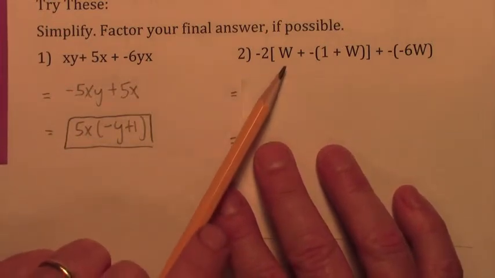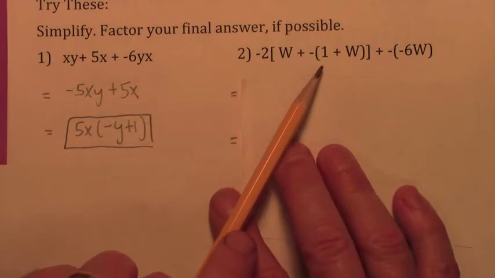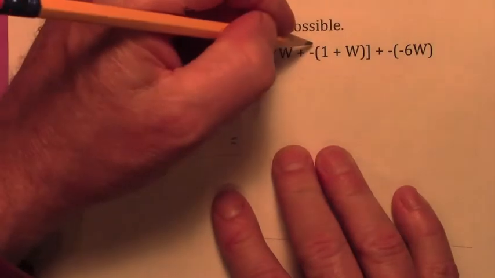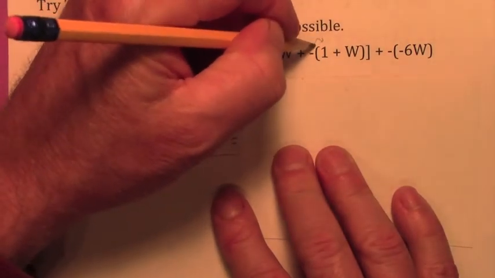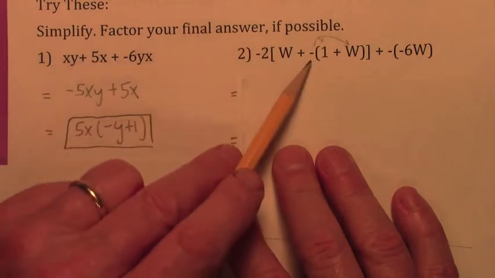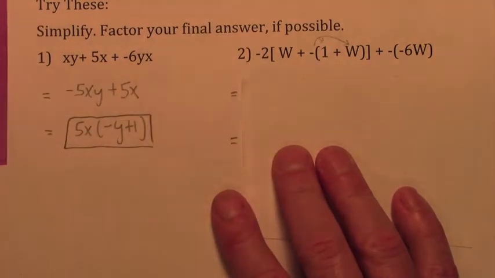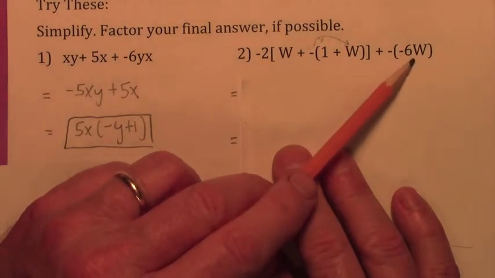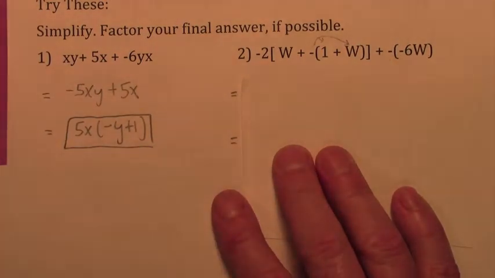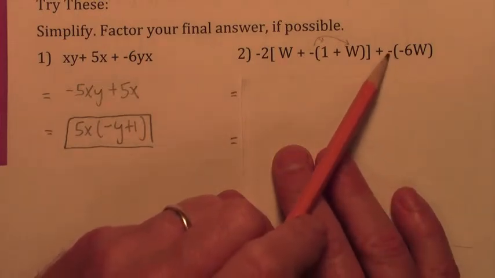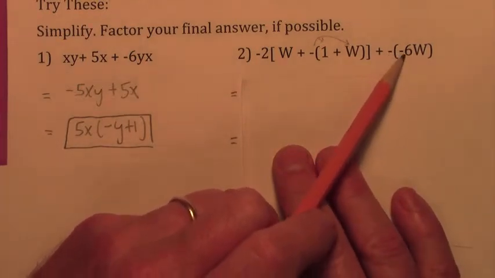On this one, what would you do first? Inside the innermost parentheses, can you combine those? No. So the first step would be to use the distributive law. Remember, that's a factor of negative 1 right there. So we'd multiply everything by negative 1. By the way, what is the opposite of negative 6w? Well, that's just 6w, isn't it? This is the opposite of a negative number, so it's just 6w.